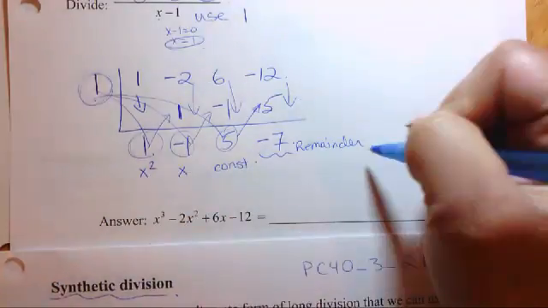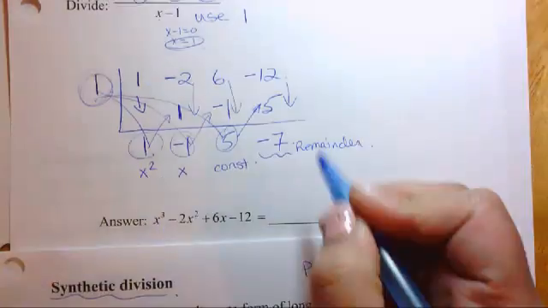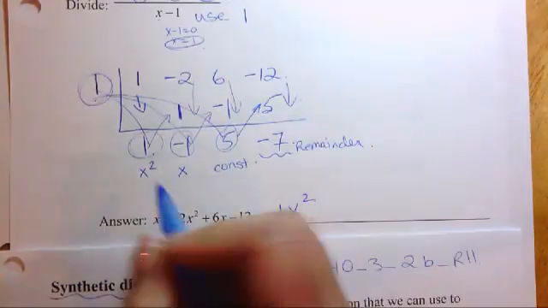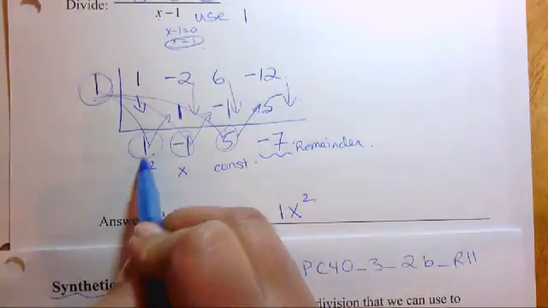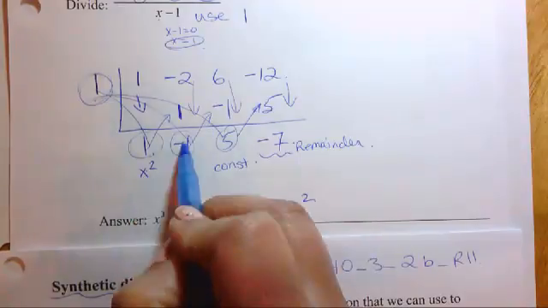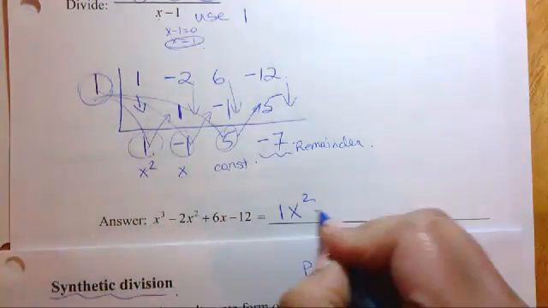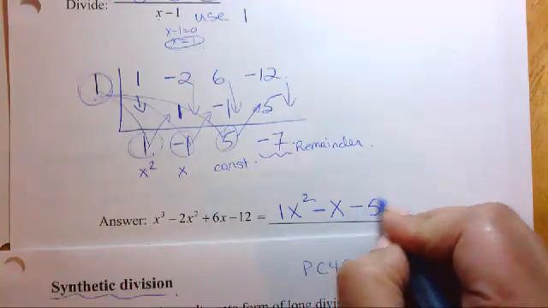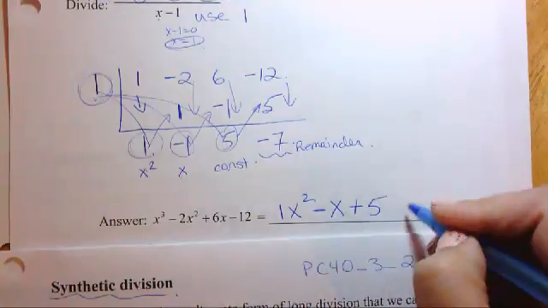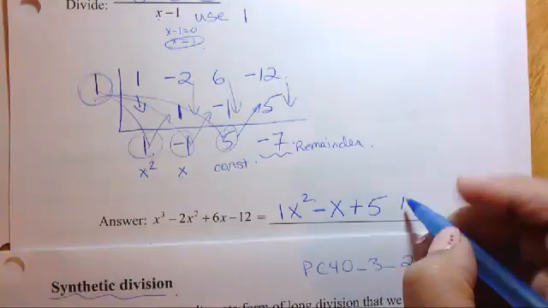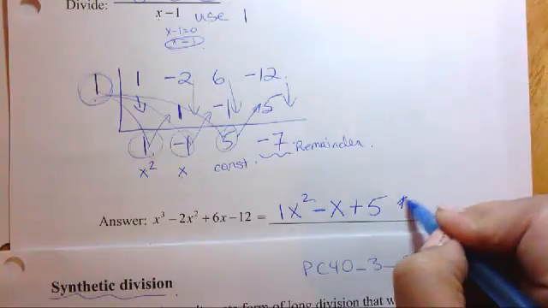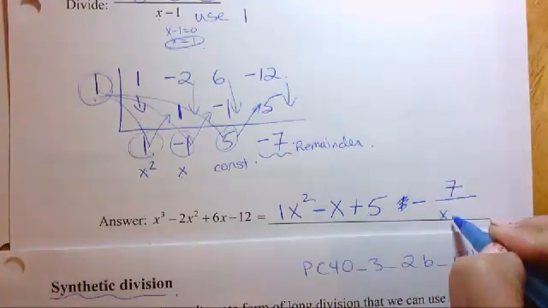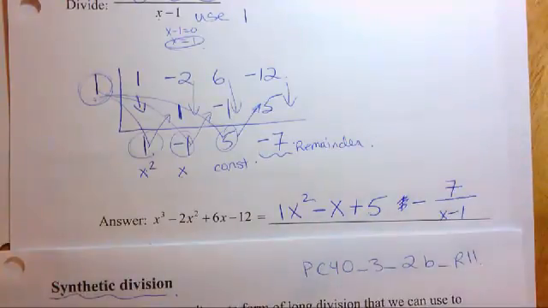So if we were to write this as our final answer, we would have 1x squared. So these are the coefficients, and that's the variable, the power of x that's attached to each one. And so we've got our minus x, we've got plus 5, that's our constant. And then we're going to write our remainder, so that should be a minus 7 over the divisor, which is x minus 1.